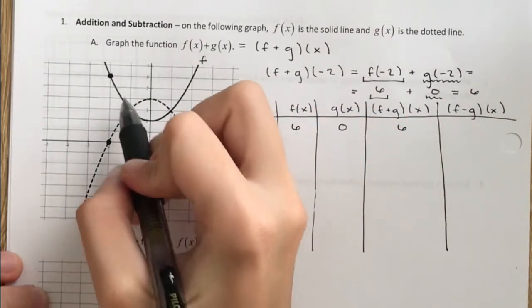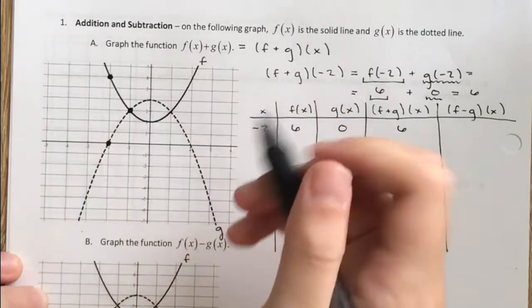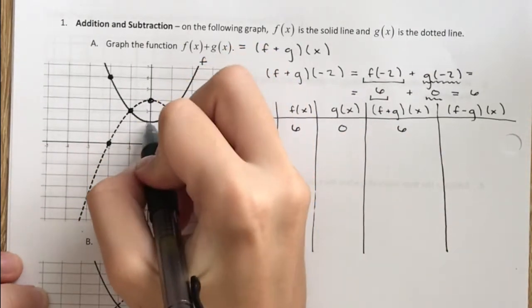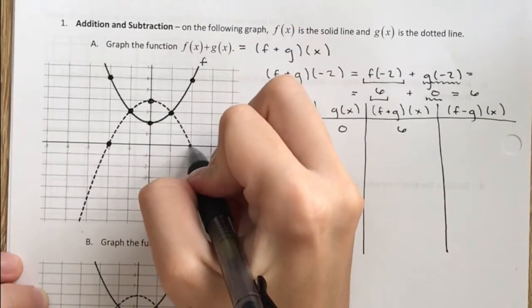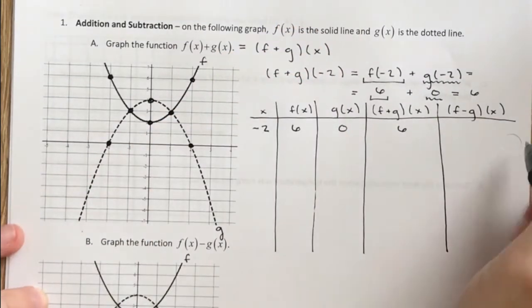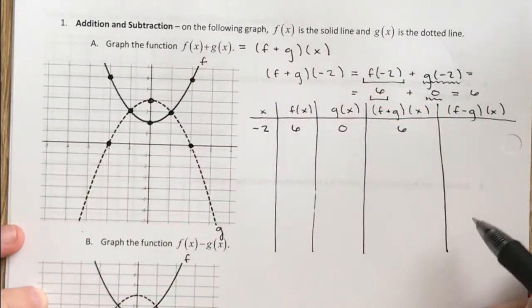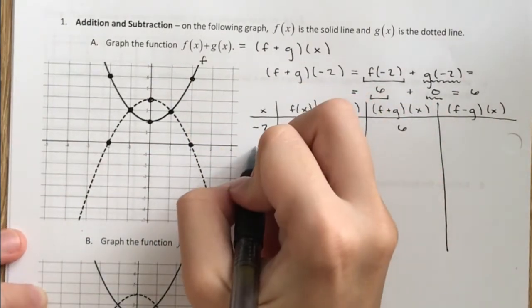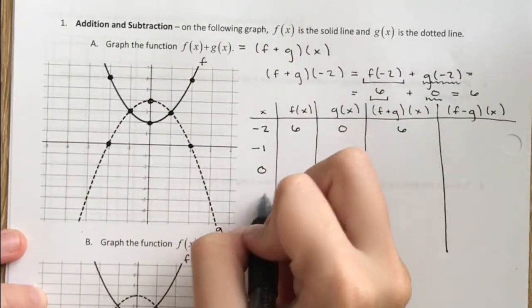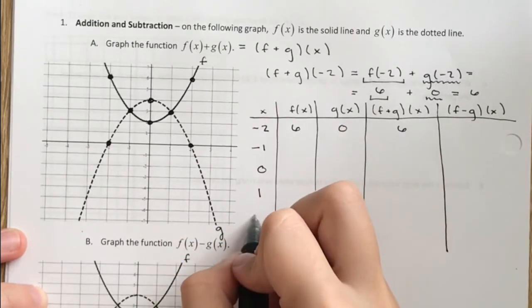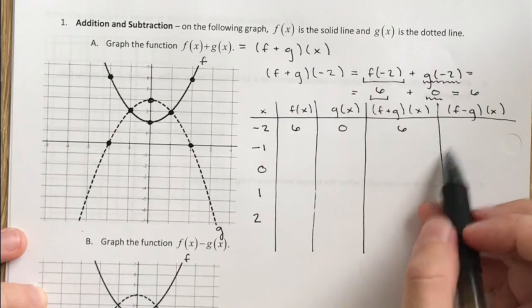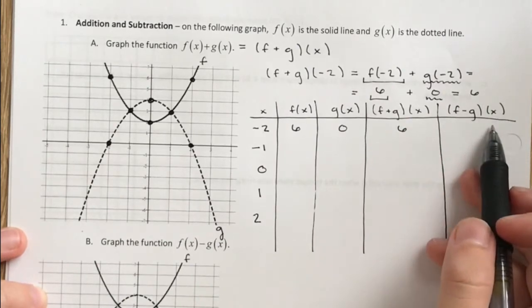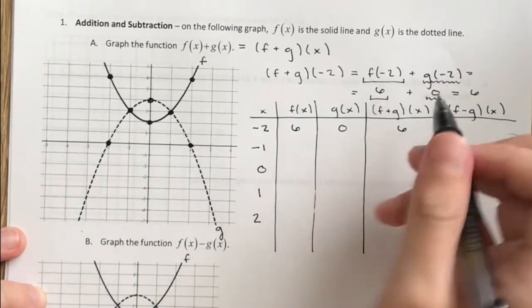So looks like we have some pretty nicely defined points at negative 1, 0, positive 1, and positive 2. So let's go ahead and use all of those x values. So negative 2, negative 1, 0, 1, and 2. Let's fill out the next line of the table. I'm going to save f minus g for y'all to try on your own in just a second.